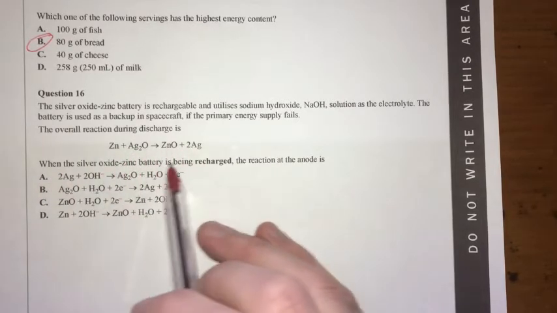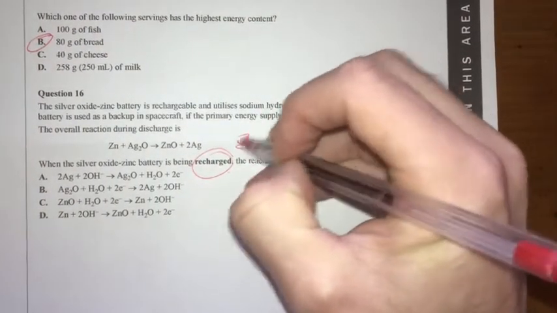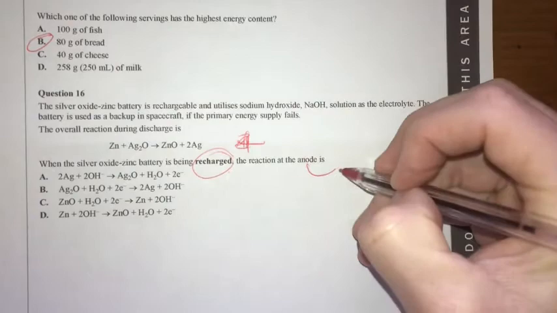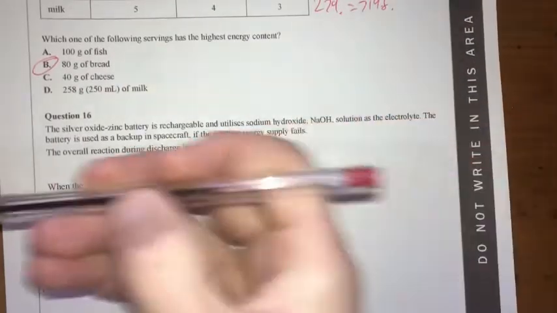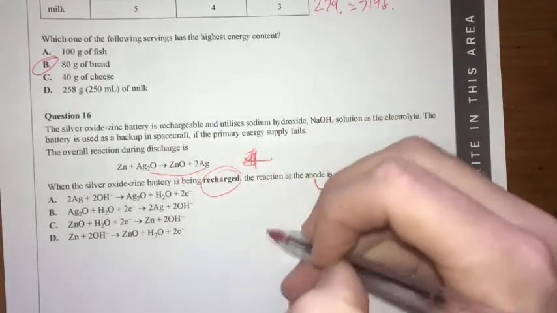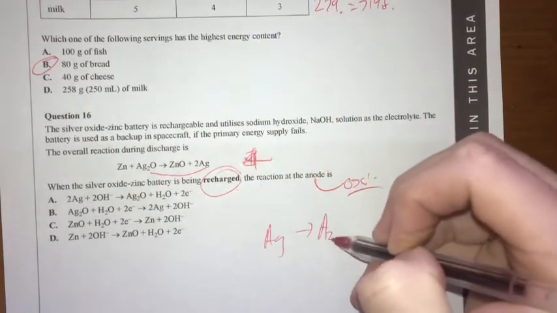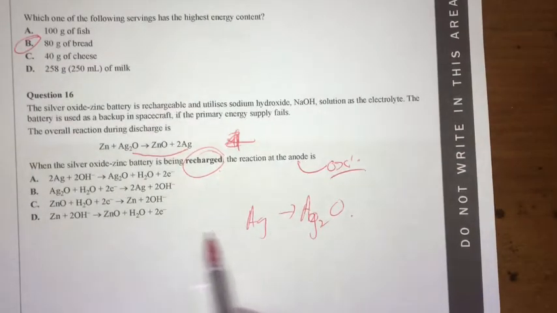When the silver oxide battery is being recharged, I'm going to go backwards. The reaction at the anode, which is oxidation, is going to be what? So if I'm going backwards here, the silver is going to be oxidized to that. So it's going to be Ag forming Ag2O, and then I need to work out what's going to happen from that on. Alrighty.